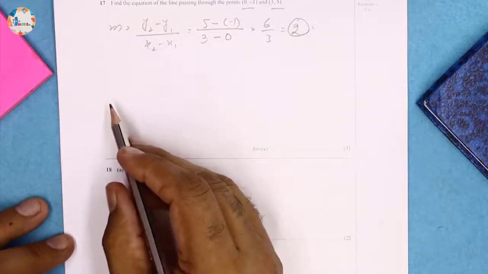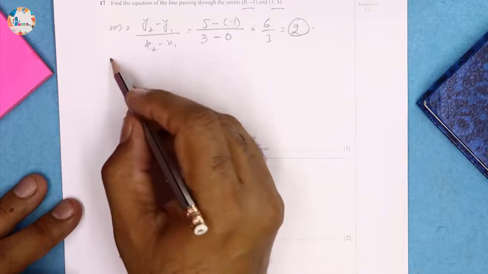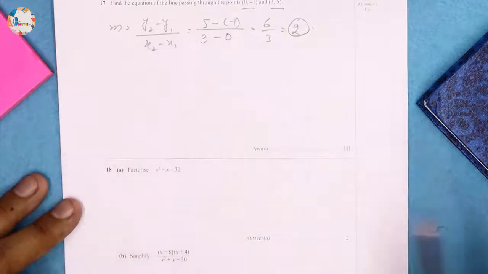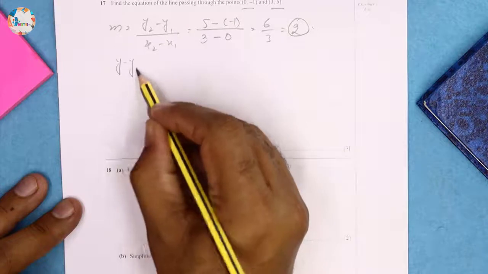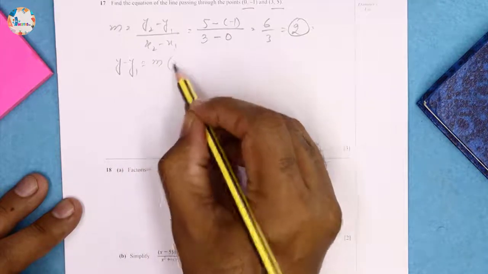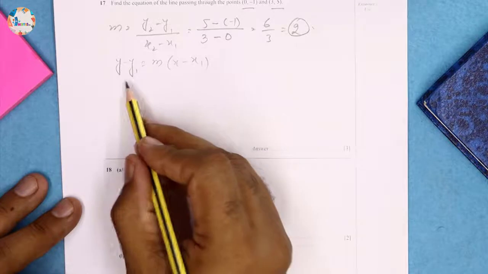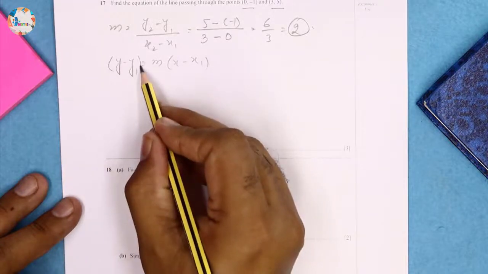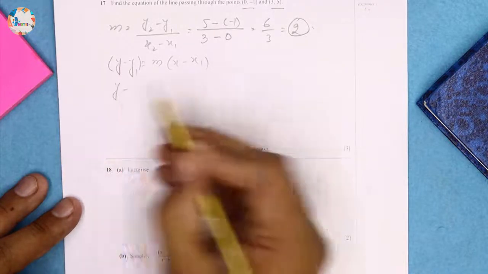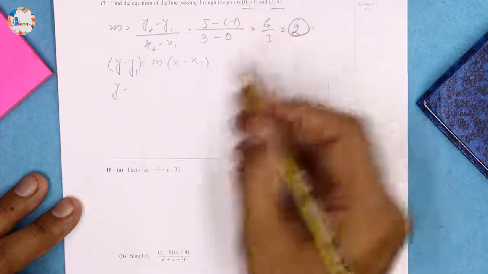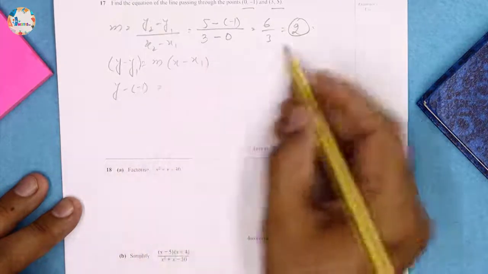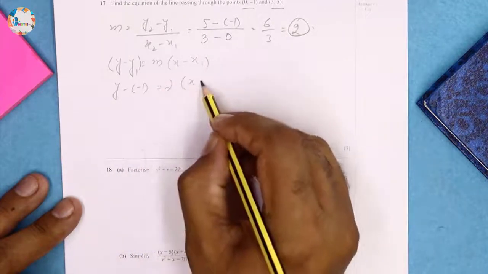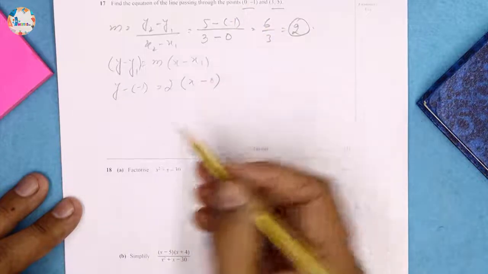So gradient is 2. Now we can use any of these 2 points, and we will use the formula, which is equation of line in point slope form, which is y minus y1 is equal to m into x minus x1. This will be equation of line in point slope form. So y minus, we can take any of these 2 points. I am taking first point. So y minus y1, which is minus 1, is equal to m, which is 2, into x minus x1, which is 0. So I will replace here 0.